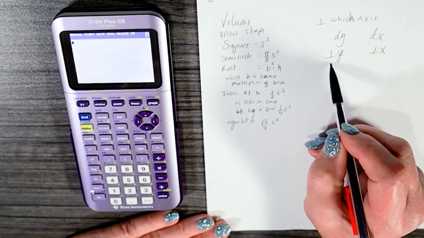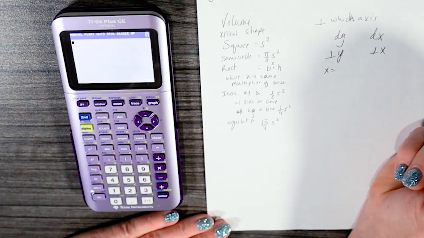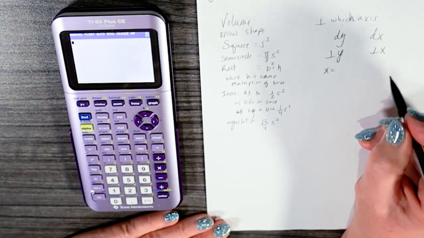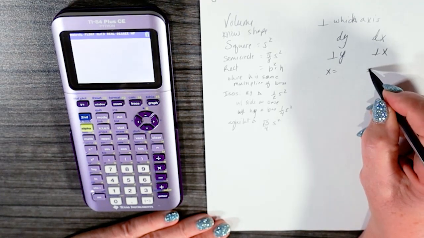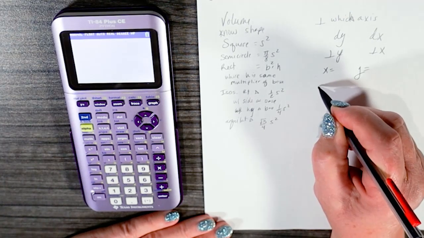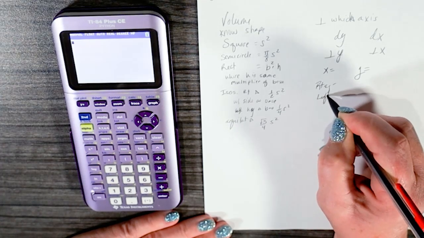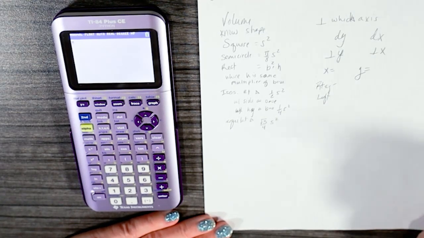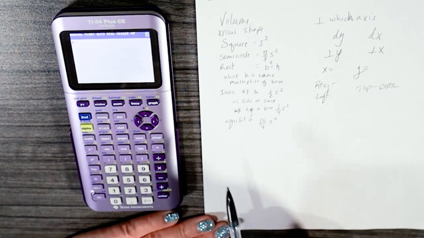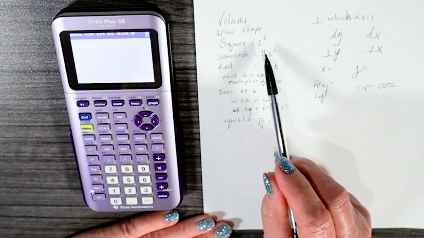If you are perpendicular to the y-axis, you will use a dy, meaning you use x equal equations. If you are perpendicular to the x-axis, you're going to have a dx, which means that you are using y equations. If you are using a dy, you're going to be doing your right equation minus your left equation. If you're using dx, you're going to do top minus bottom. Okay?